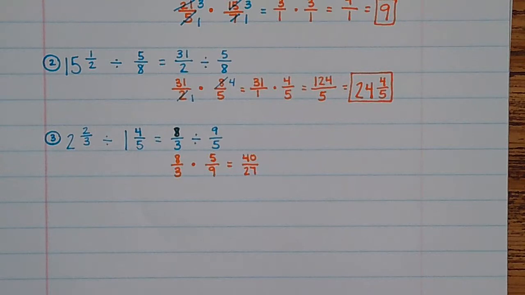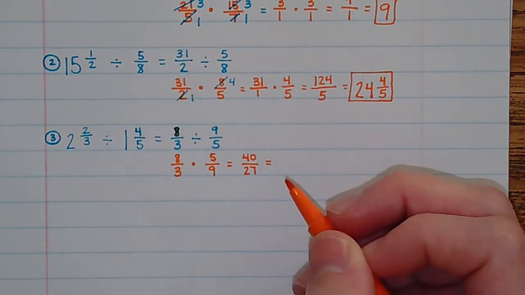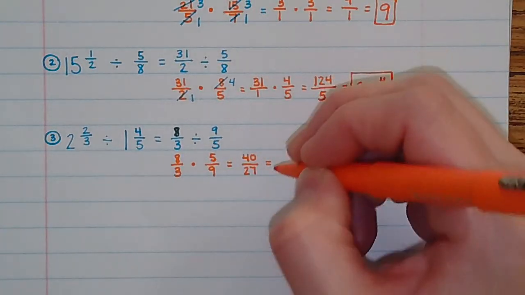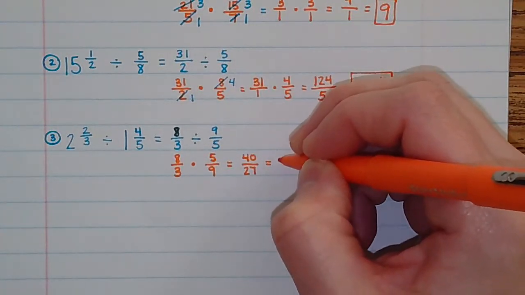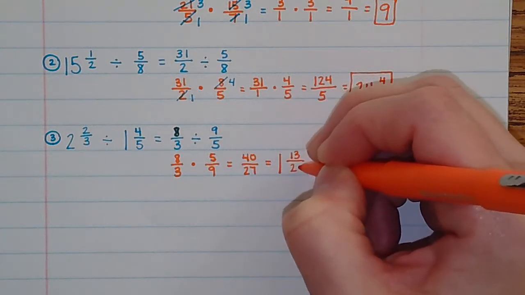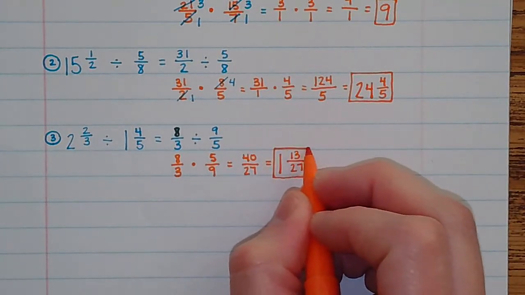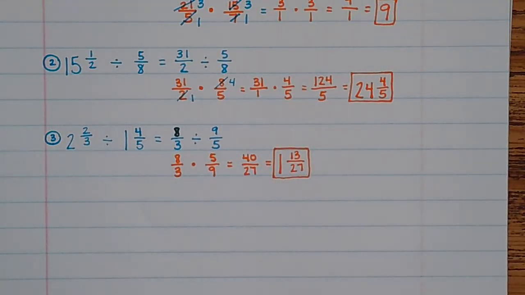Okay? You might be lucky and you can leave it like that. But if not, change it to a mixed number. It's going to end up being 1 and 13 over 27. Okay? All right, last one.